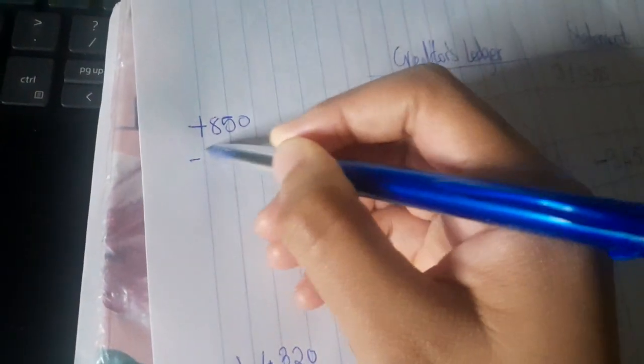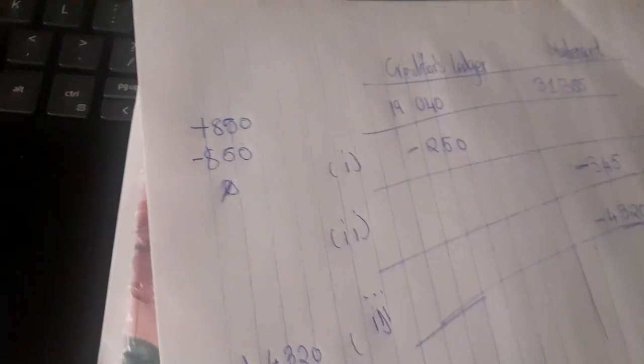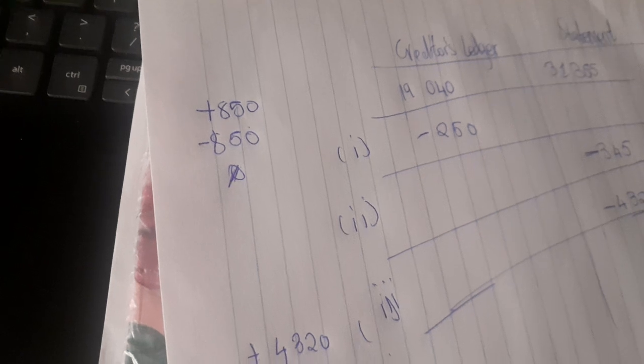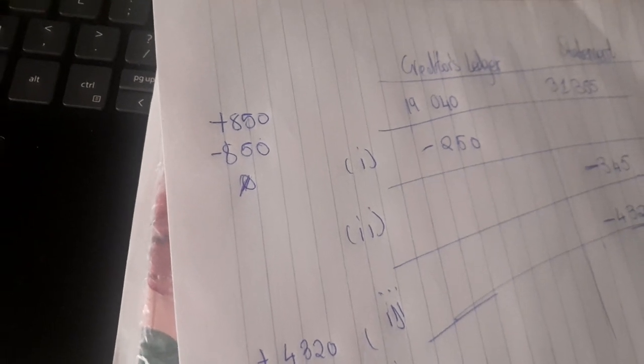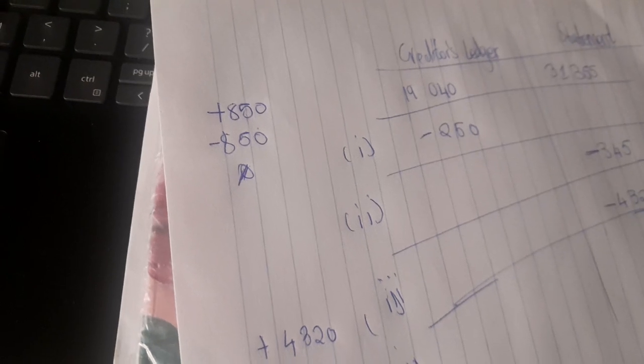So in the means of showing or signifying the return, we minus that 850. But if we minus, it's gonna give us 0. So if we minus once, it's basically gonna cancel the whole entire transaction, which is wrong. The transaction is not supposed to be cancelled because definitely goods were being returned.